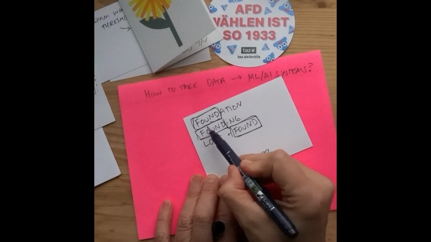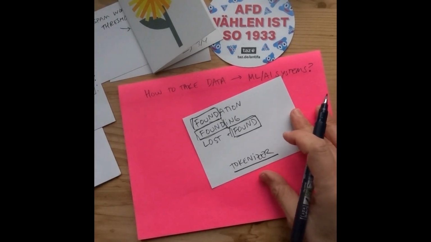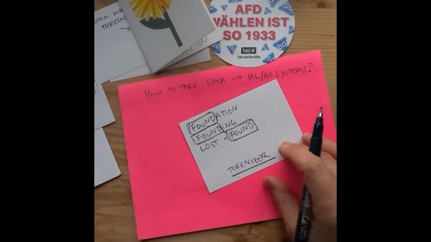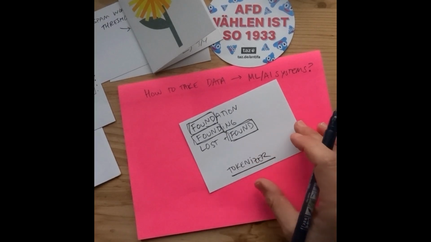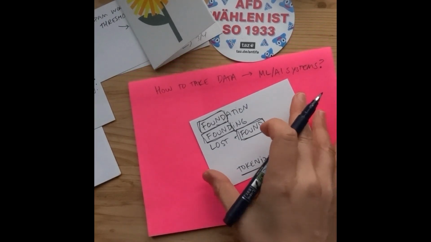But when we look at foundation and founding, that has similar roots, meanings for us. So a foundation is a group working together on a particular idea. When you're founding a thing, you also have that intention. But lost and found is actually a different interpretation of the word found. It holds a different meaning for us. So you can start to see the limits that we had in language for a long time of just trying to take what we know from linguistics and put it into a machine learning model.